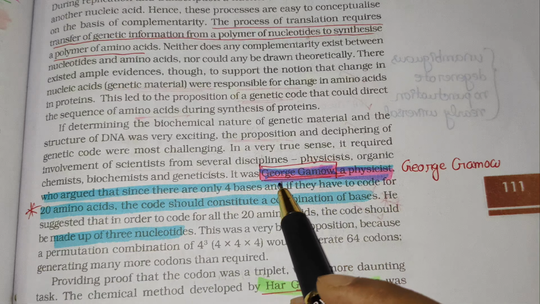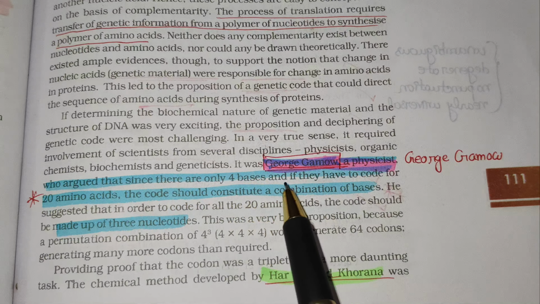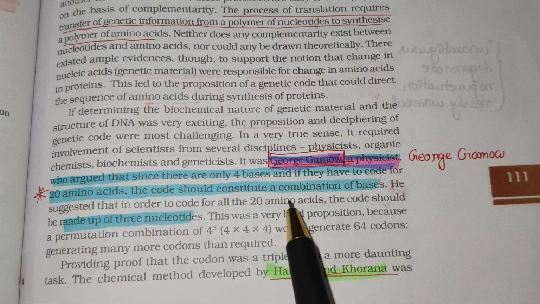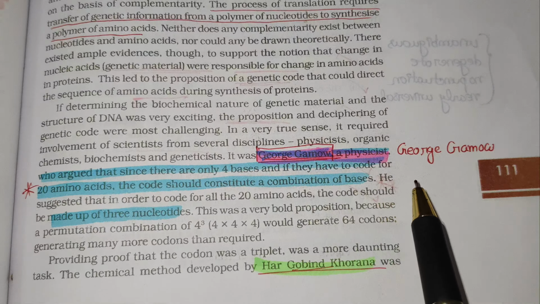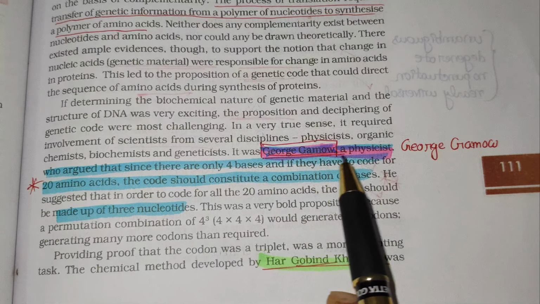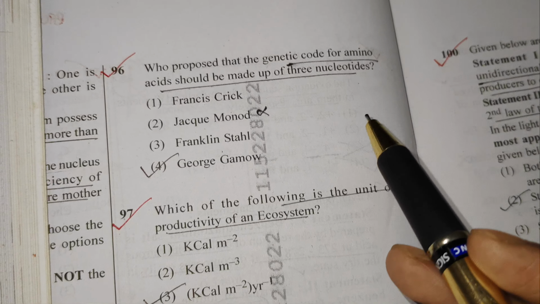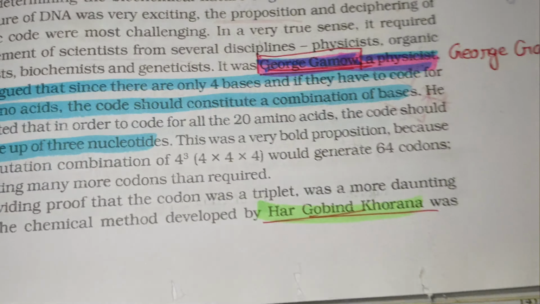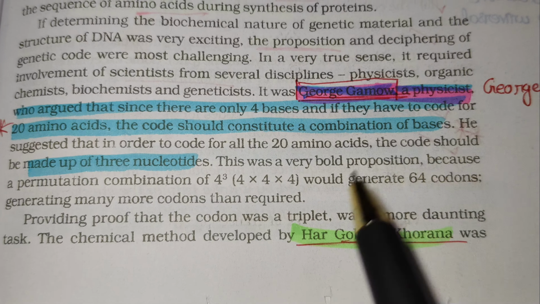Okay, so here it was George Gamow, a physicist, who argued that since there are only 4 bases, and they have to code for 20 amino acids, the code should constitute a combination of bases. Okay, so now the phrasing is like, George Gamow didn't really give the idea that the genetic code has to be made up of 3 nucleotides, but he said that the code should constitute a combination of bases, which are basically the same things.